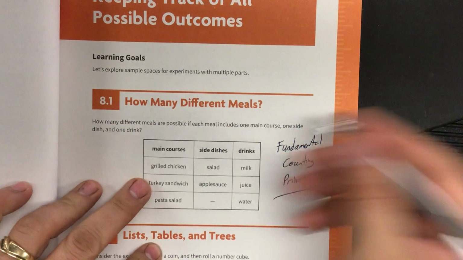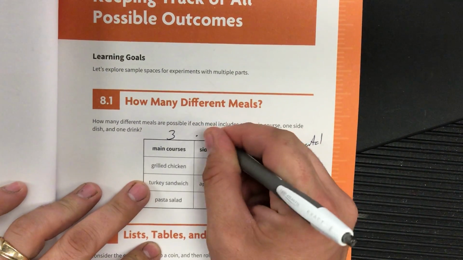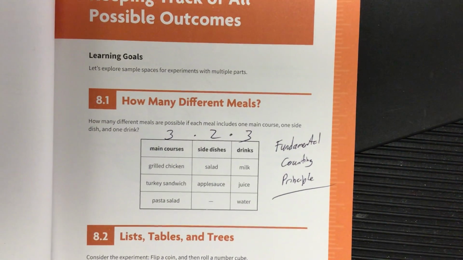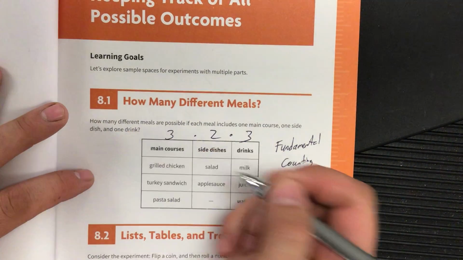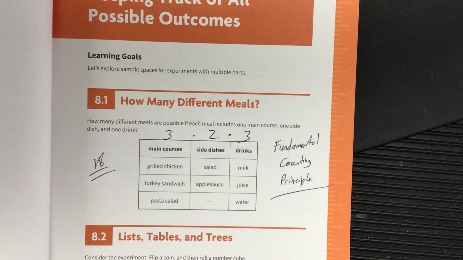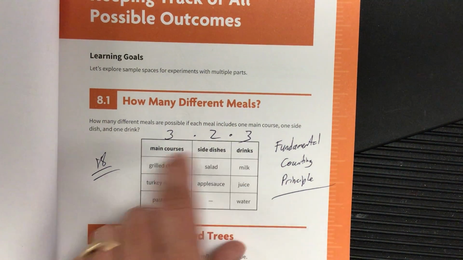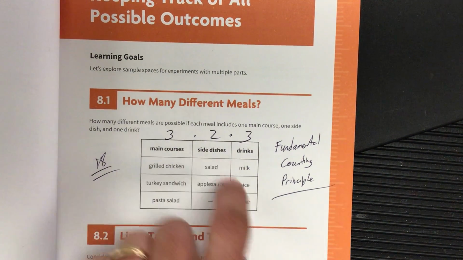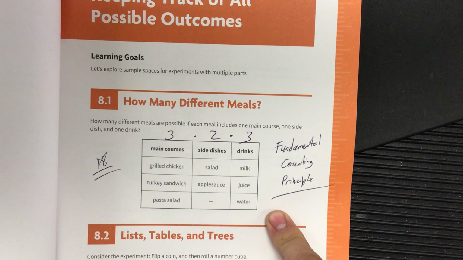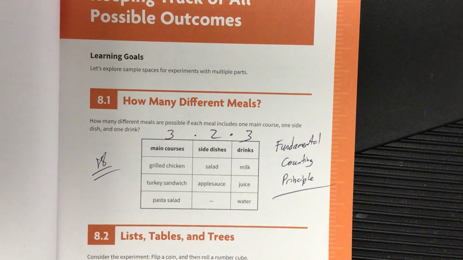Same thing with courses and side dishes. How many main courses we got? 3. Side dishes? Drinks. Multiply them to tell us how many possible outcomes we have. 18. 18 is the correct answer. Now, if it would say sample space, I would have to list them all out: grilled chicken, salad, milk; grilled chicken, salad, juice; grilled chicken, salad, water; grilled chicken, applesauce, milk, and so on. There are 18 of them, but it does not say sample space. It was just asking us for outcomes.